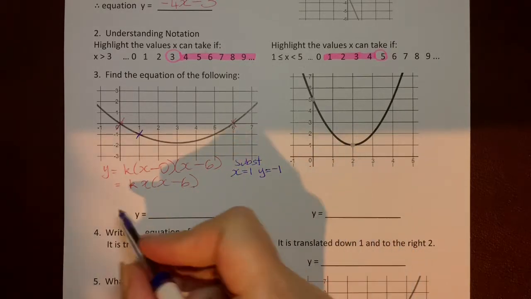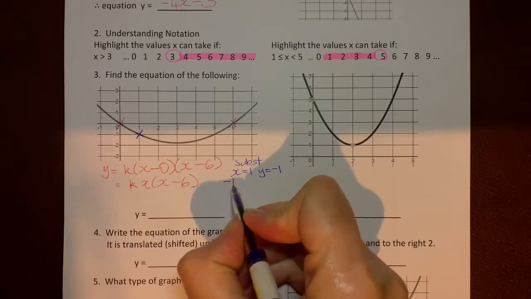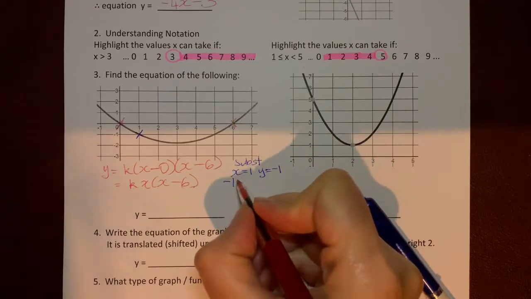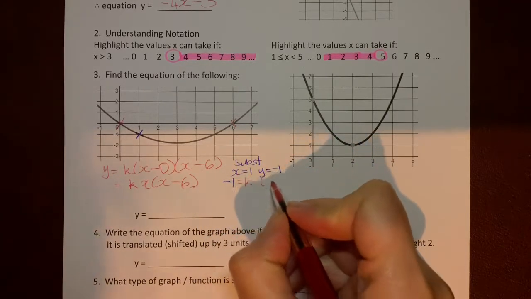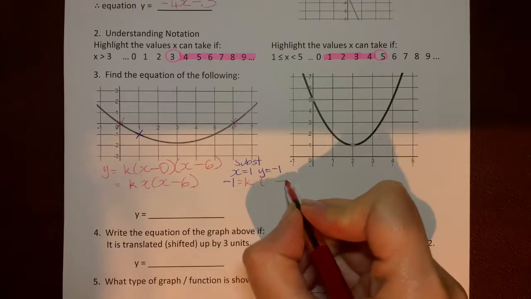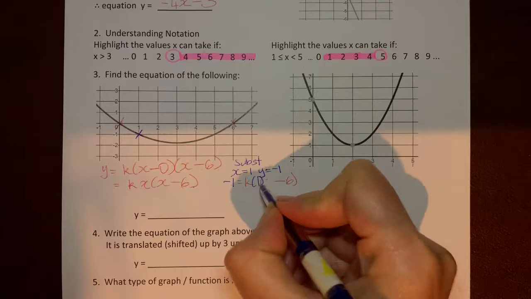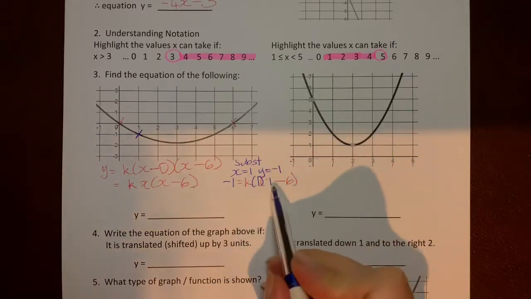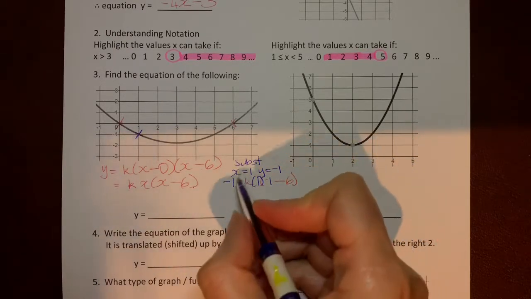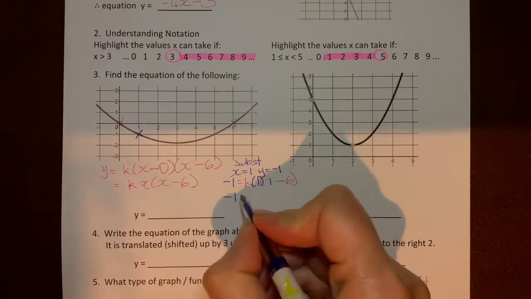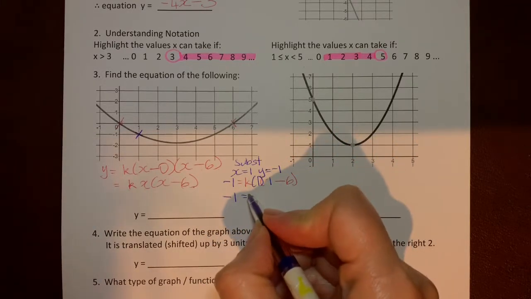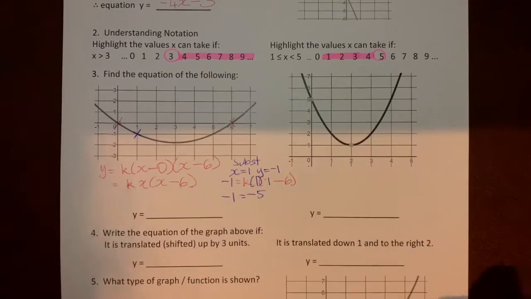So that means that instead of y, I'm going to have -1. Instead of x, I'm going to have 1. And everything else about the equation stays the same. Now 1 minus 6 is -5. This gives me -1 is equal to -5k.